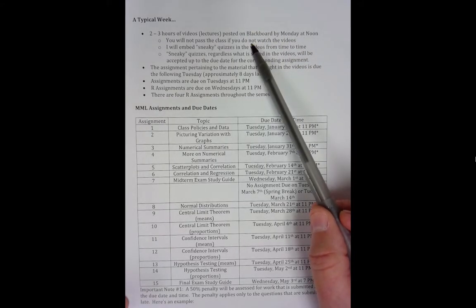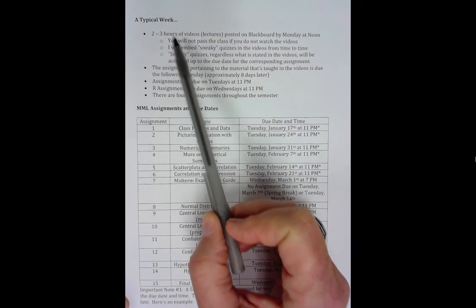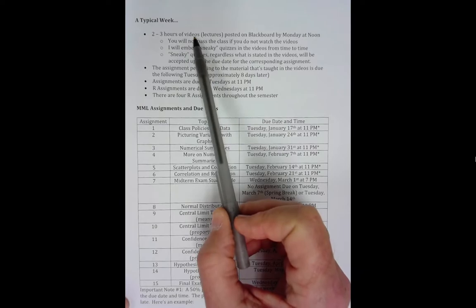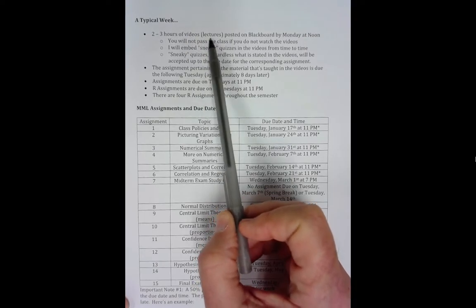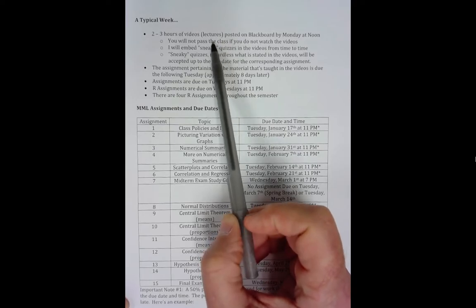It's only 2 to 3 hours. You're going to spend that much time face-to-face in a face-to-face class. This way, with the videos posted to YouTube, accessible to you 24 hours a day, you can watch them whenever you want to watch them. You can watch them 15 minutes at a time, 30 minutes at a time. But you must watch the videos to be successful in this class.